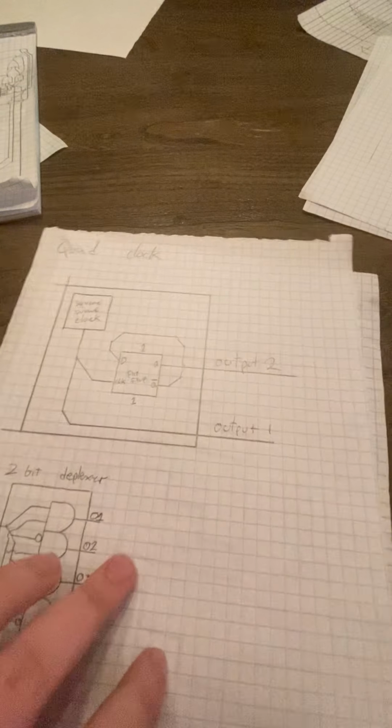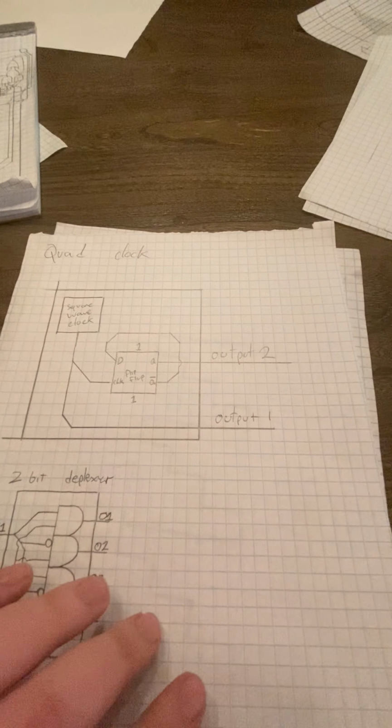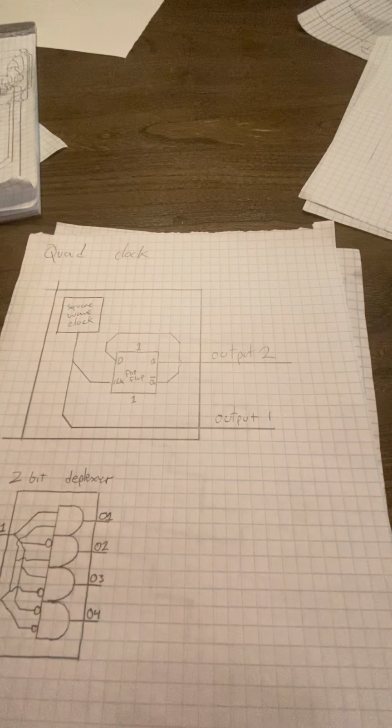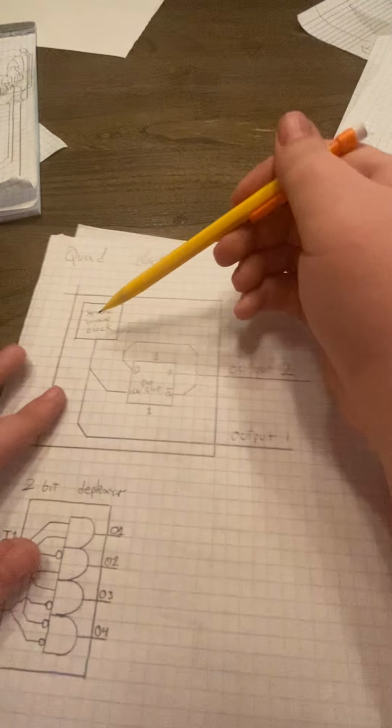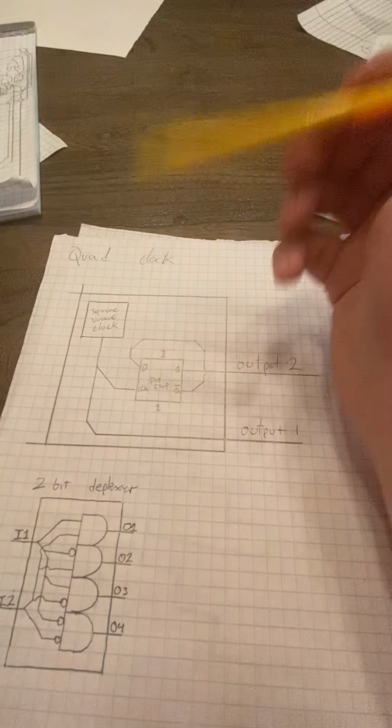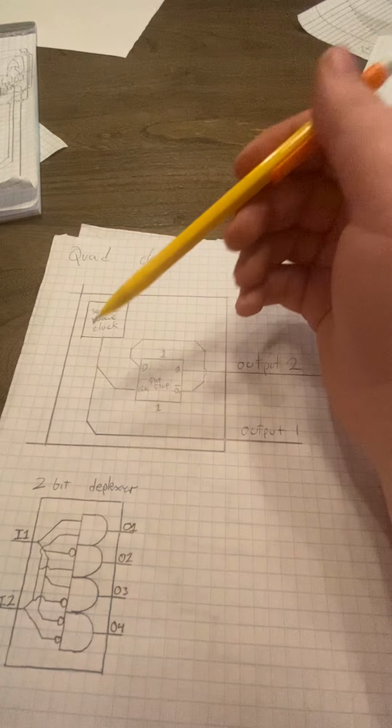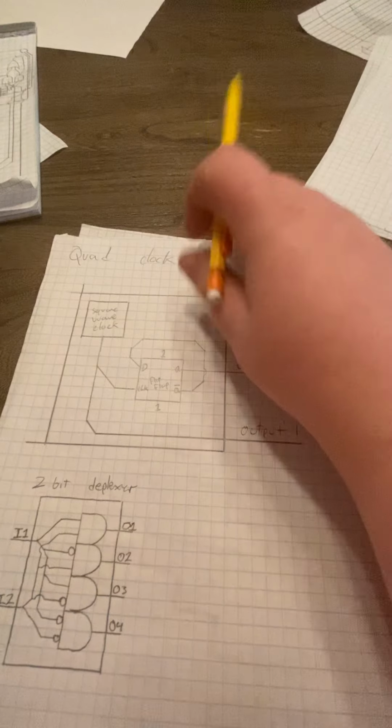So basically, a square wave clock consistently gives you 0 1 0 1 0 1 0 1 at a consistent frequency.